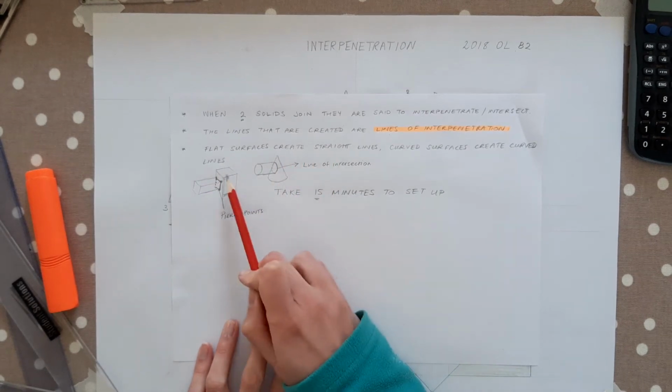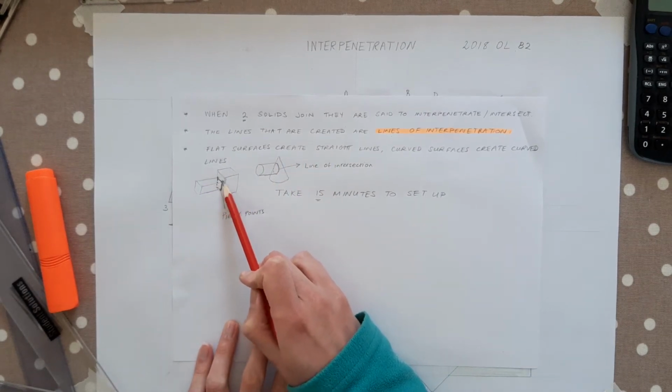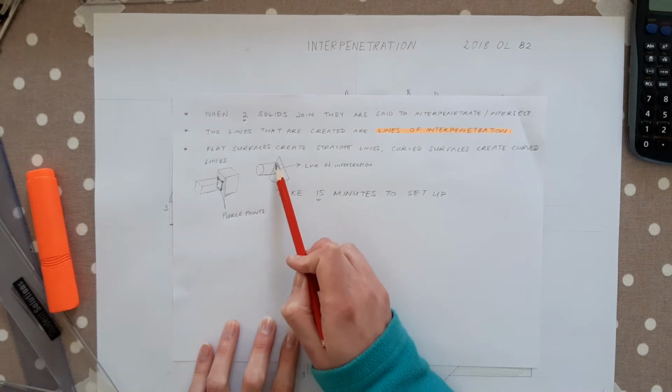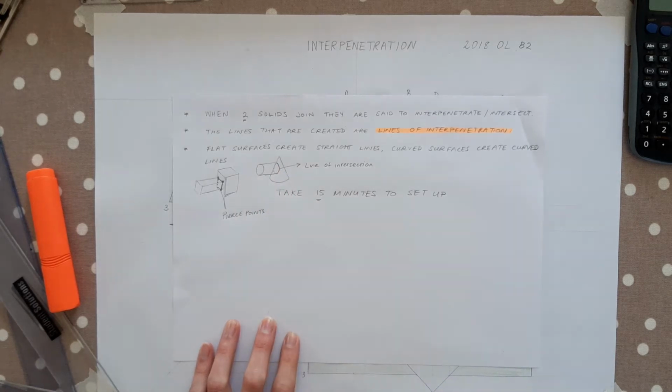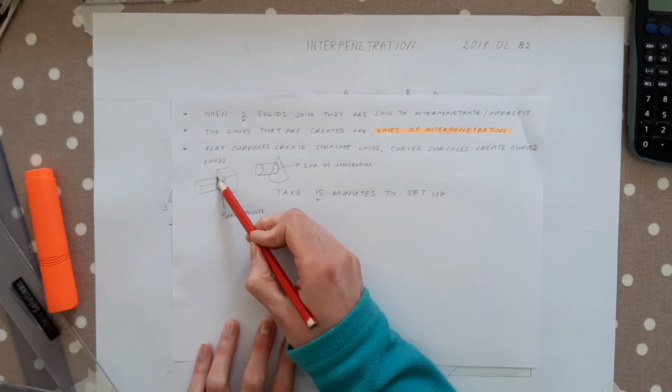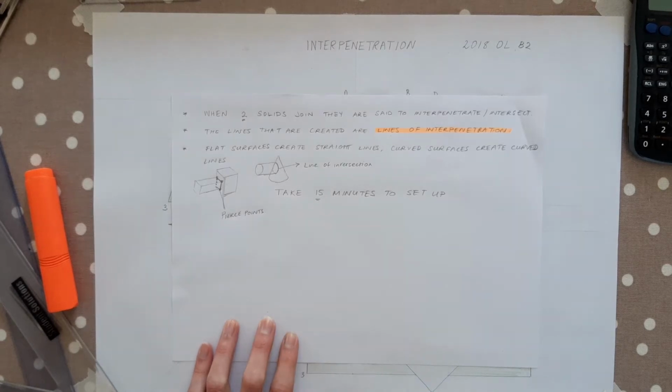Flat surfaces create straight lines of interpenetration. Curved surfaces create curved lines of interpenetration. One other thing that you need to note are the individual points that are created. These are known as Pierce points.